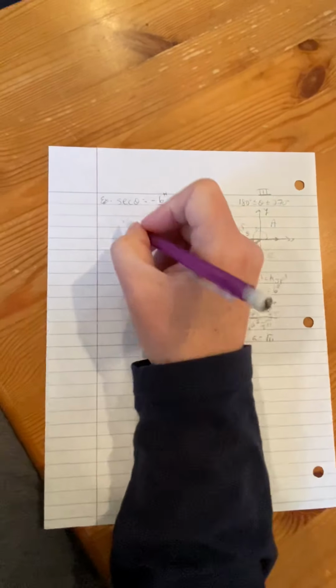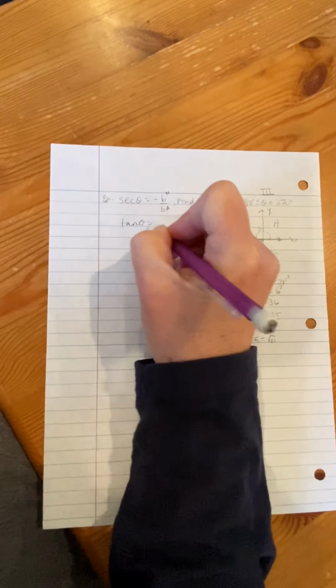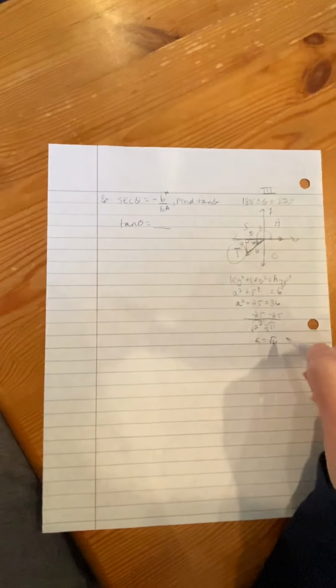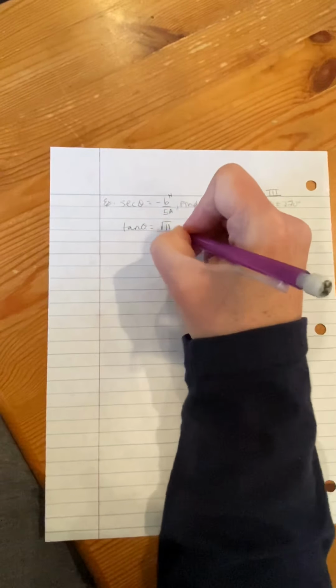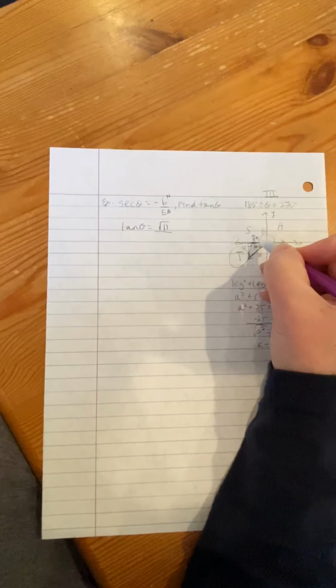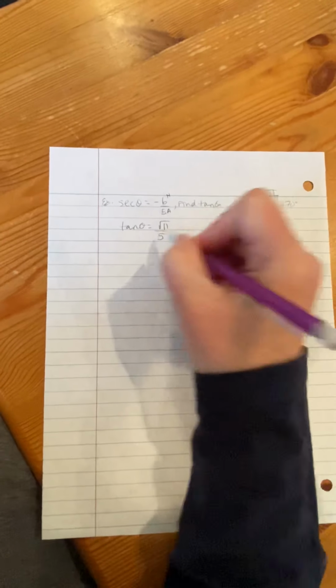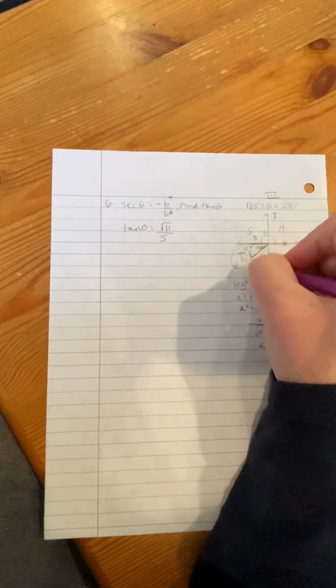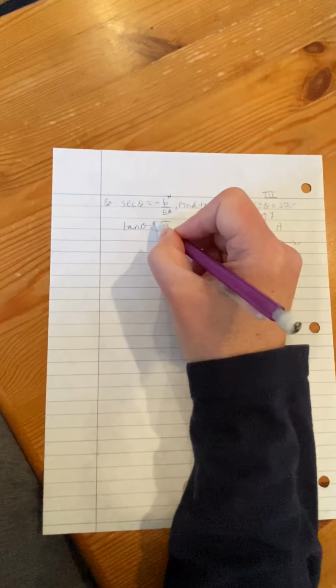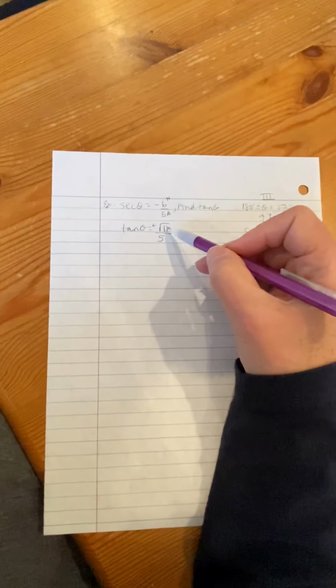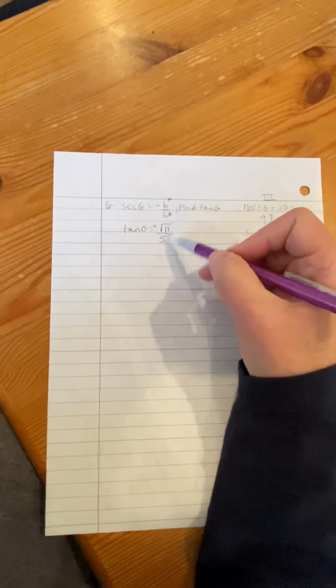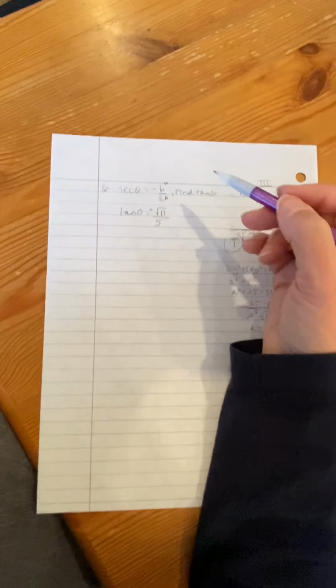So I'm going to come over here, and what is tan theta? That was the opposite side that I was trying to solve for, square root of 11, over my adjacent, which is 5, and that's going to be a positive value because I'm in quadrant 3, and that's good. Just a word of caution: if this radical had been in the denominator, I'd rationalize my denominator, but it was in the numerator, so I was good to go.